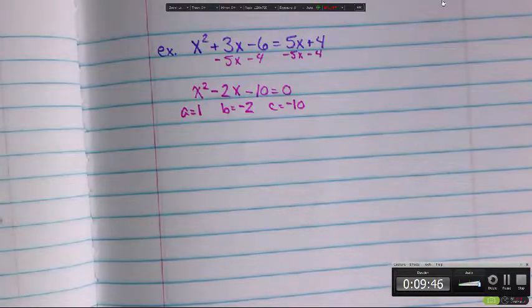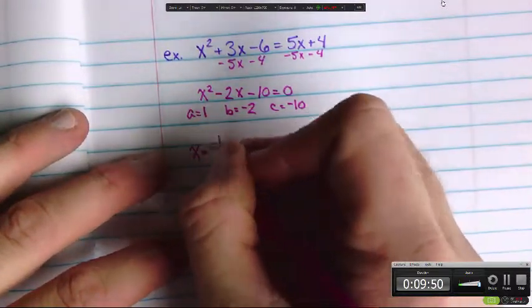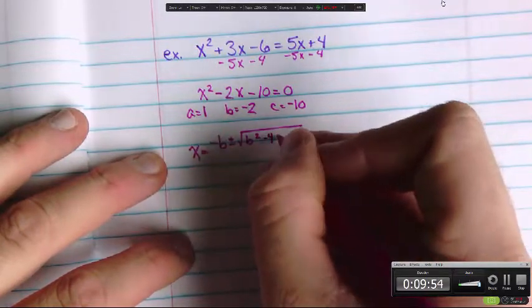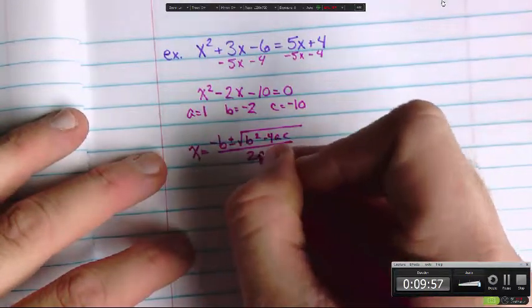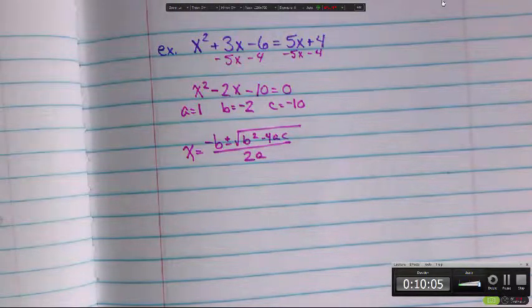Quadratic formula is x equals -b plus or minus the square root b squared minus 4ac all over 2a. You do not have to write the formula down every time. If you know it, you can go straight to substituting.